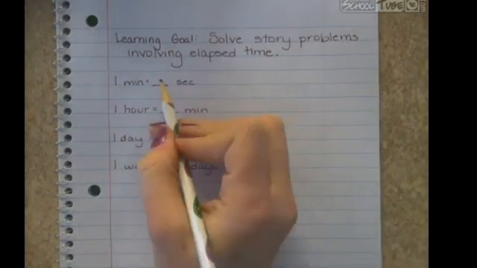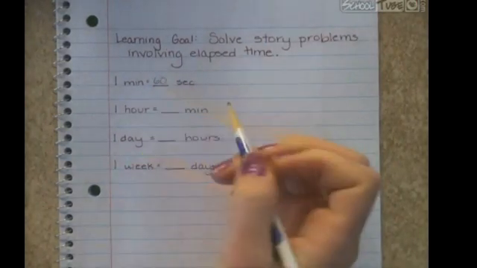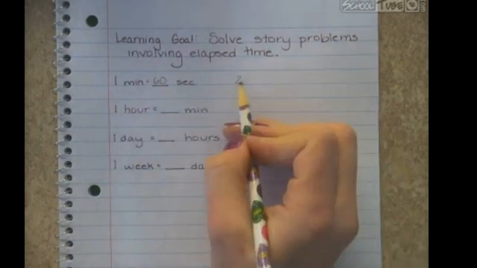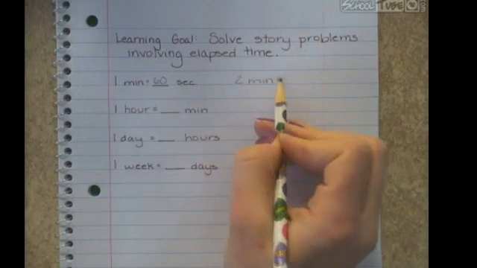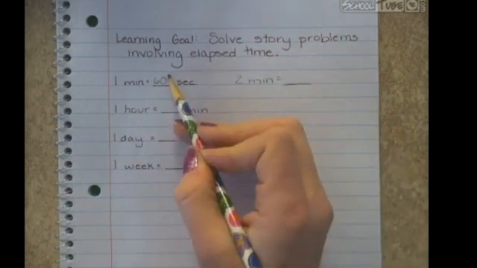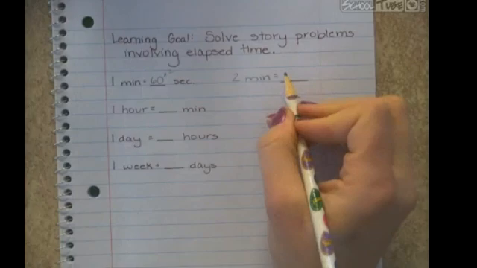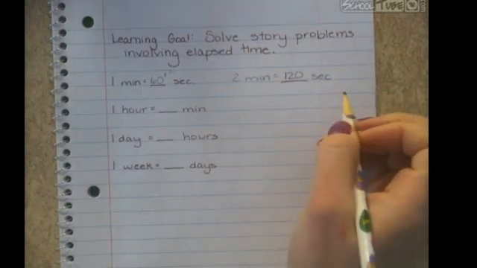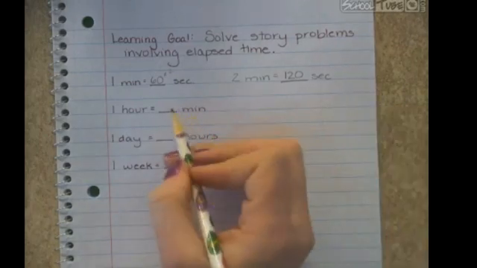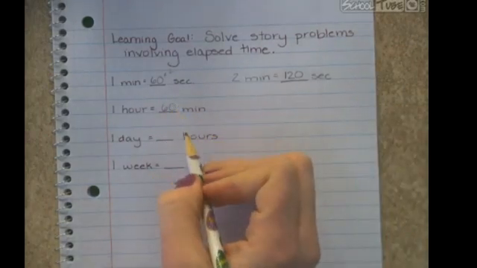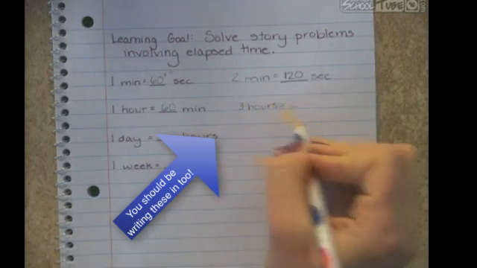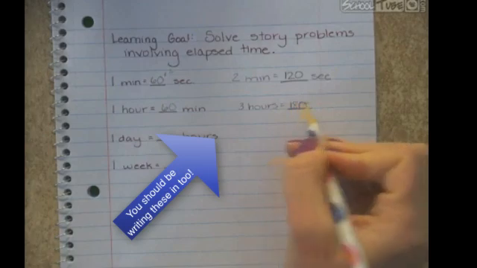So you just told me that 1 minute is equal to 60 seconds. So if we know 1 minute is equal to 60 seconds, then 2 minutes is equal to, we would just multiply 60 times 2. So 2 minutes is equal to 120 seconds, and this is going to be important when you start converting time. Okay, 1 hour is equal to 60 minutes. So if I said I had 3 hours, you would do 3 times 60, which is 180 minutes.